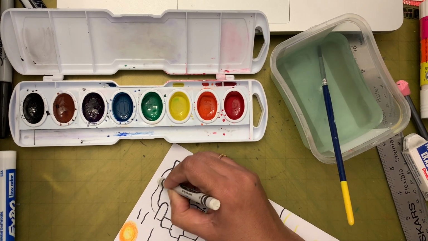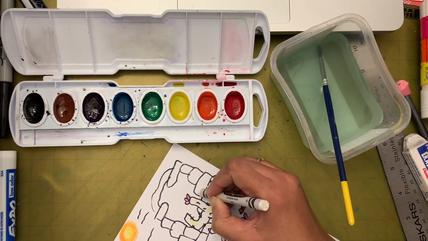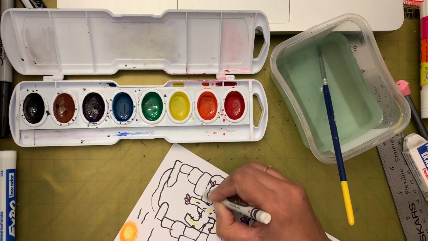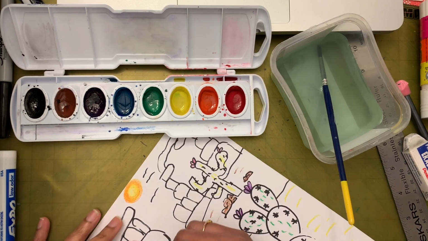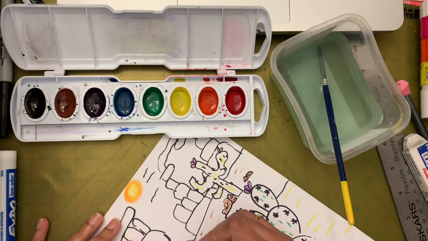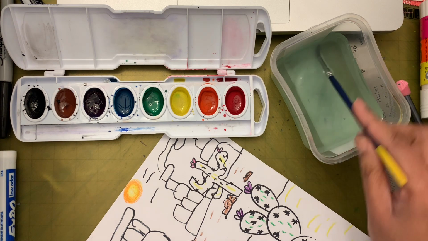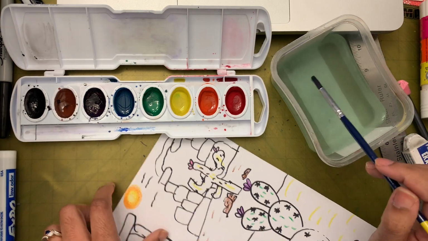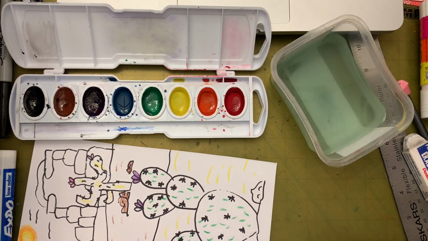You can fast forward to the part where I am coloring this rock formation and see what I really did here to get an idea how to color that part. So I'm going to take a little bit of yellow and then color here yellow.